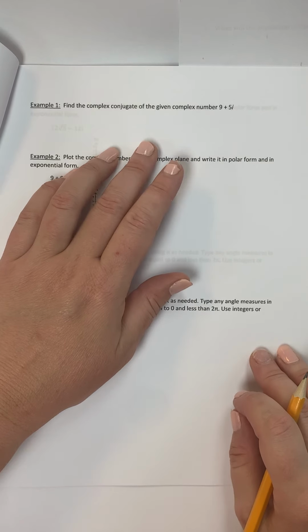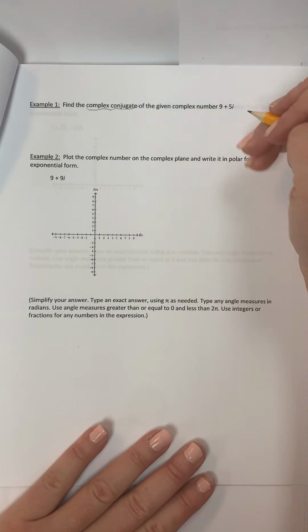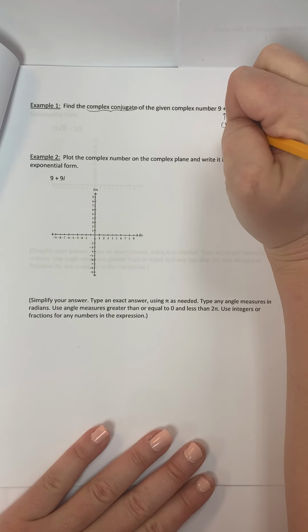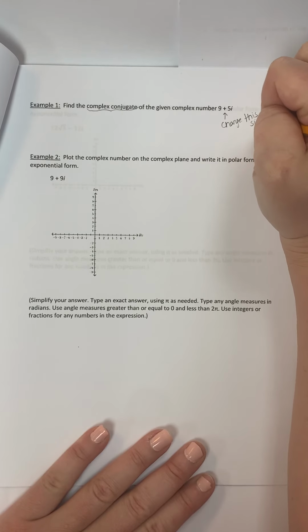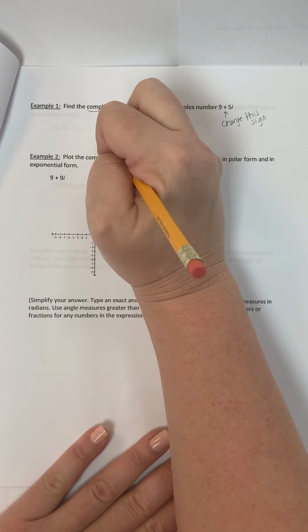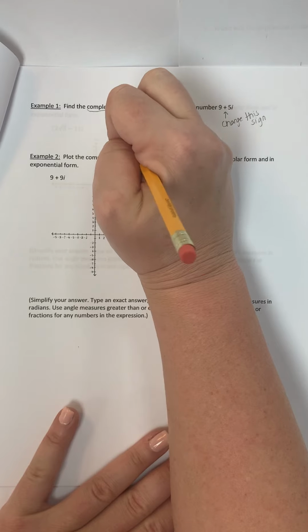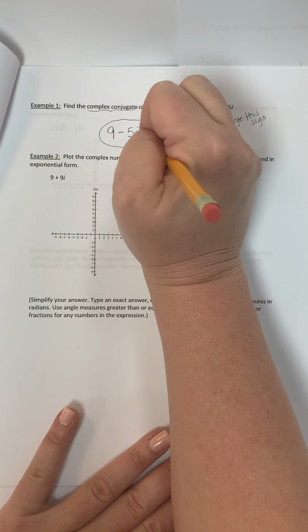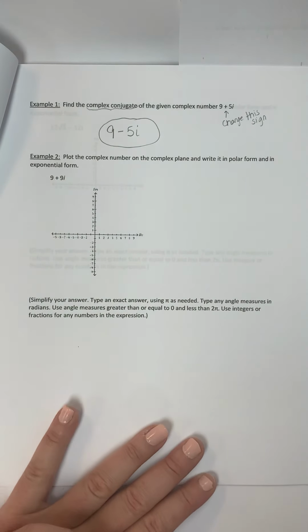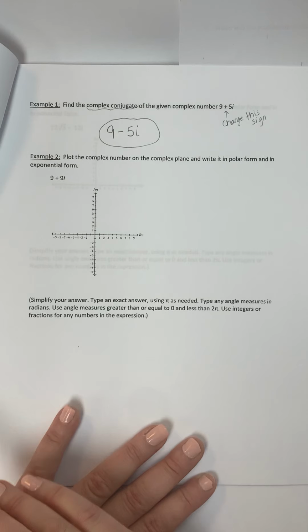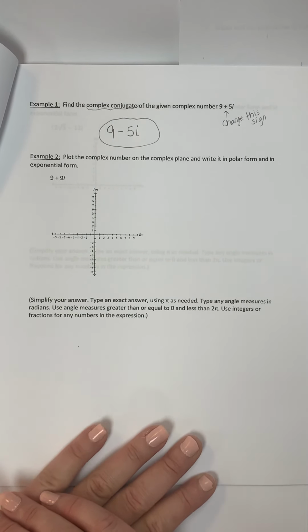Well, this is good old algebra. It's been a long time, but hope you remember that the complex conjugate just means that we are going to change the sign of the imaginary portion. So I'm going to leave the 9 alone. Because this is plus 5i, the complex conjugate is going to be minus 5i. And that's your answer. If this were minus 5i, we would make it plus 5i. But we never change the first number. We leave him alone. Whatever he is gets to stay. Okay, so that's just a little blast from the past.